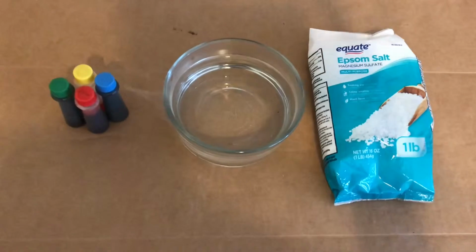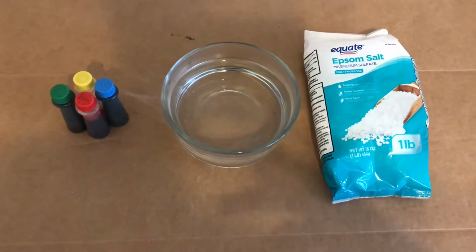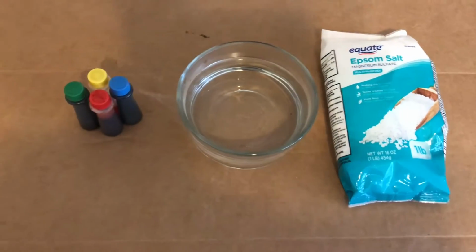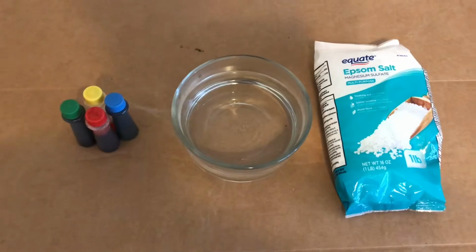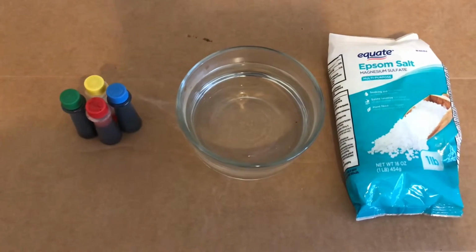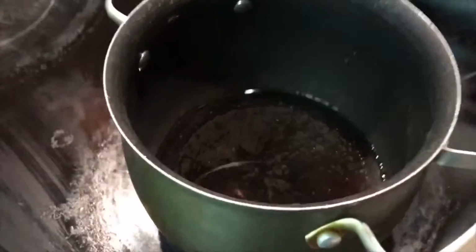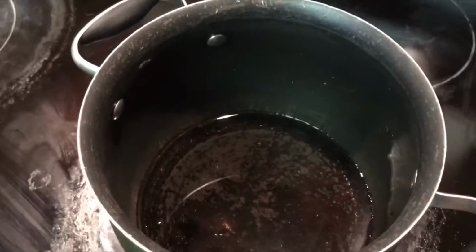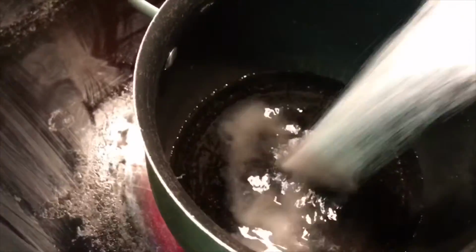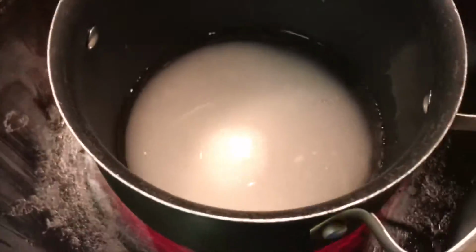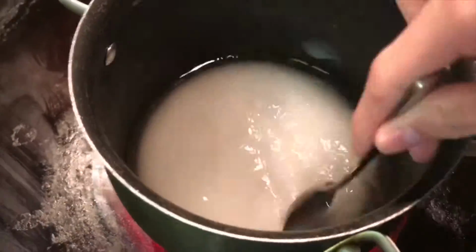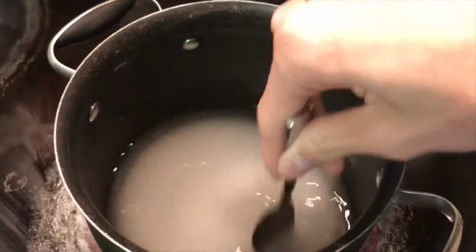To make Epsom salt crystals, you're going to need Epsom salt, water, and food coloring, but the food coloring is optional. To create Epsom salt crystals, you want to have 1/2 cup of Epsom salt and 1/2 cup of hot water.